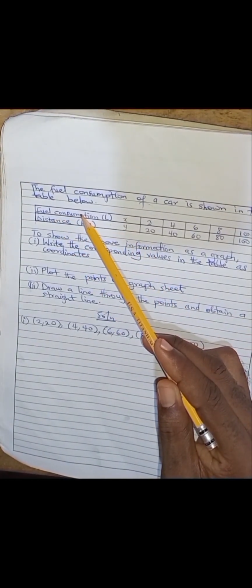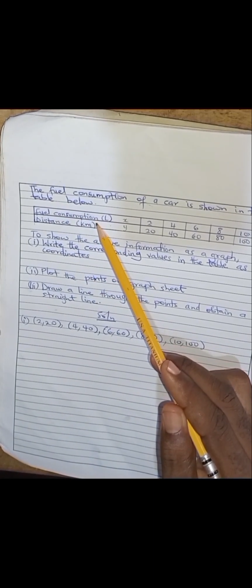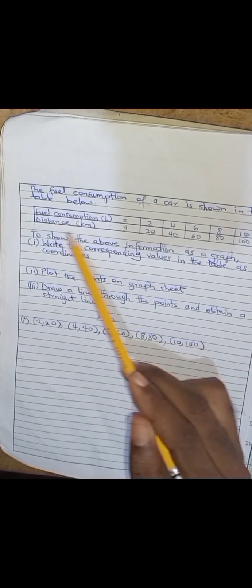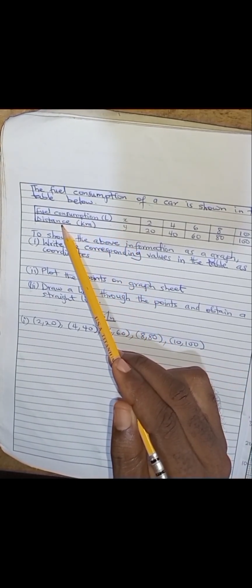The x-axis represents, you remember, fuel consumption. And the y-axis represents what? Distance, measured in kilometers. The y-axis represents distance. And the x-axis represents fuel consumption.